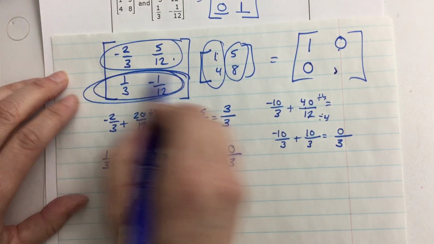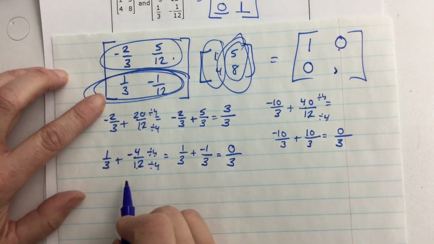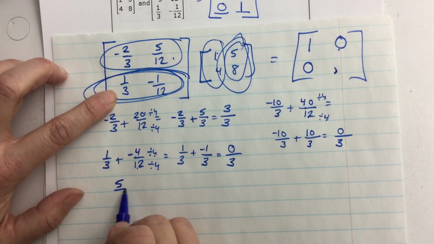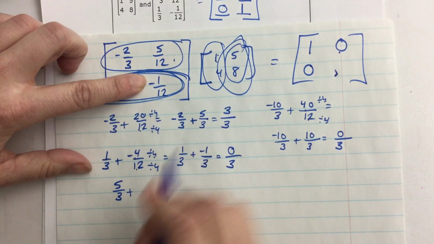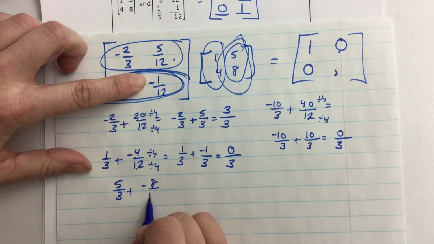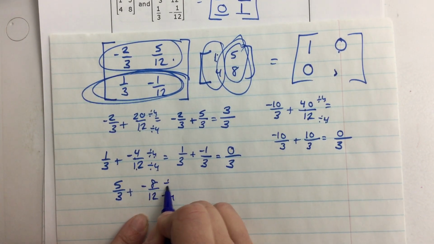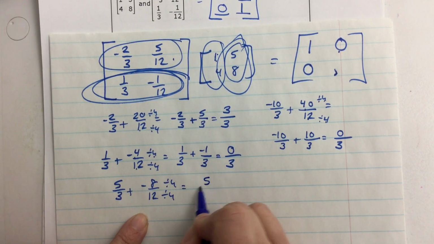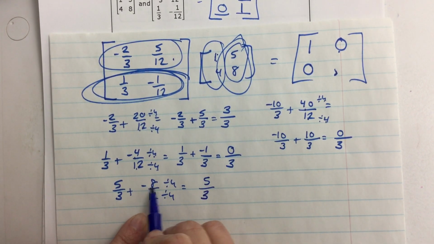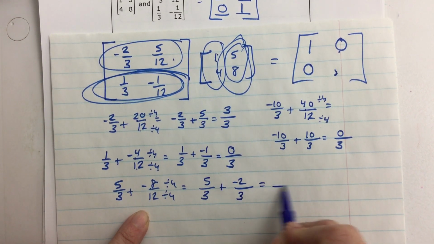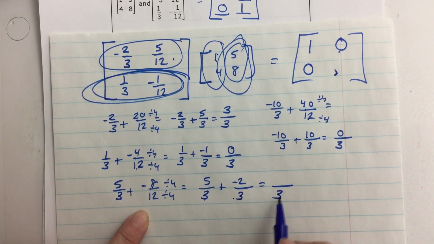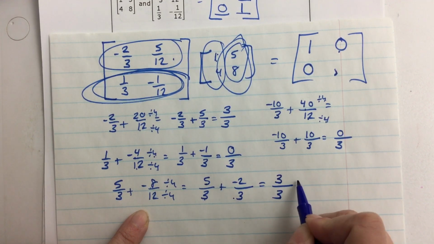Super cool. So last row, second column: 1/3 times 5, that's 5/3, plus negative 1/12 times 8 is negative 8 over 12. I have to divide the second fraction by 4 to get my common denominator. Negative 8 divided by 4 is a negative 2. 12 divided by 4 is a 3. My common denominator is a 3. 5 plus a negative 2 is 3.